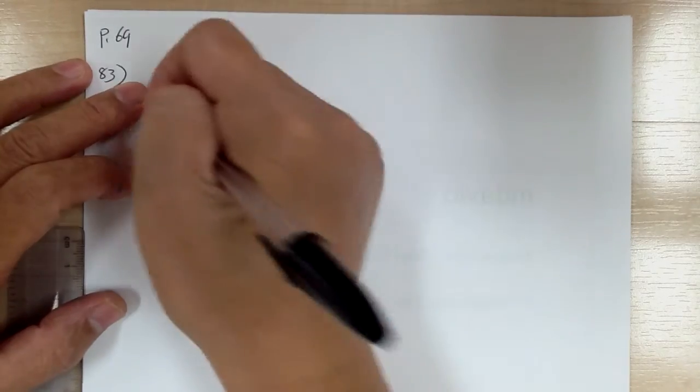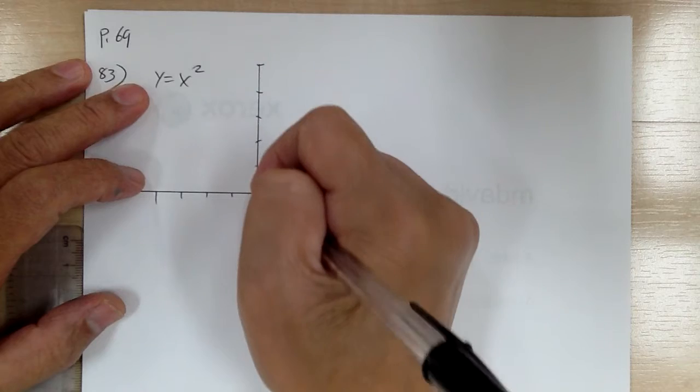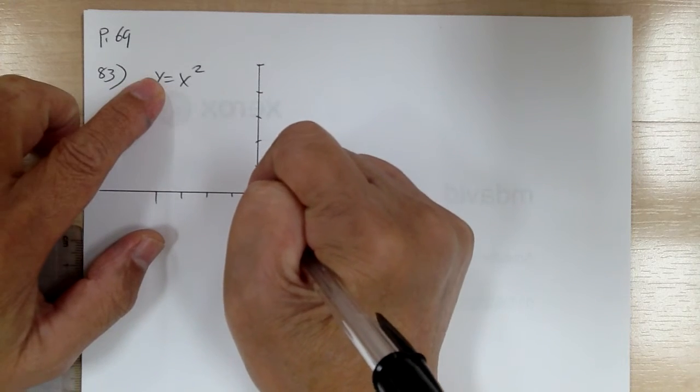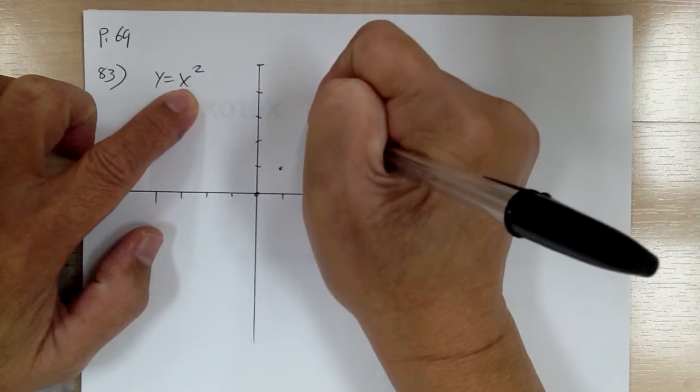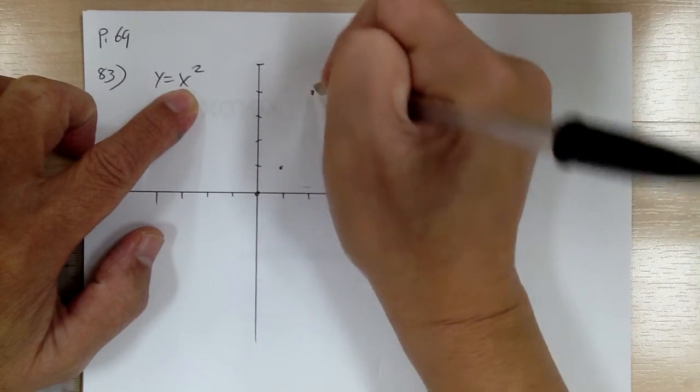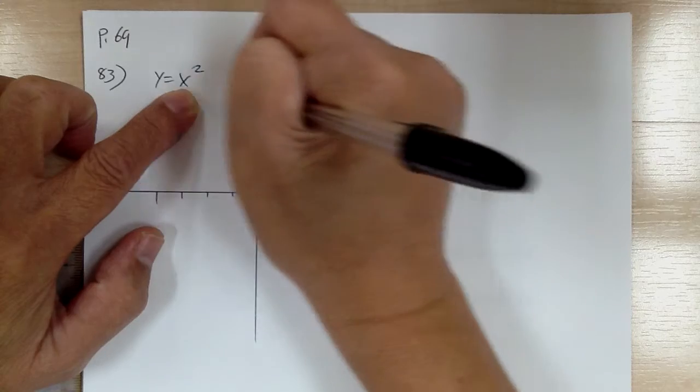Okay, so again, if you make the table, you sketch it out. So when x equals 0, you get y equals 0. When x equals 1, y equals 1. When x equals 2, y equals 4. Okay, and do the symmetry on the other side.